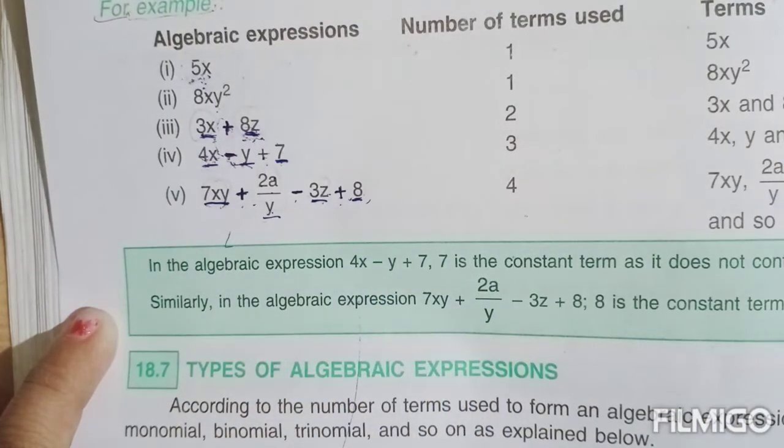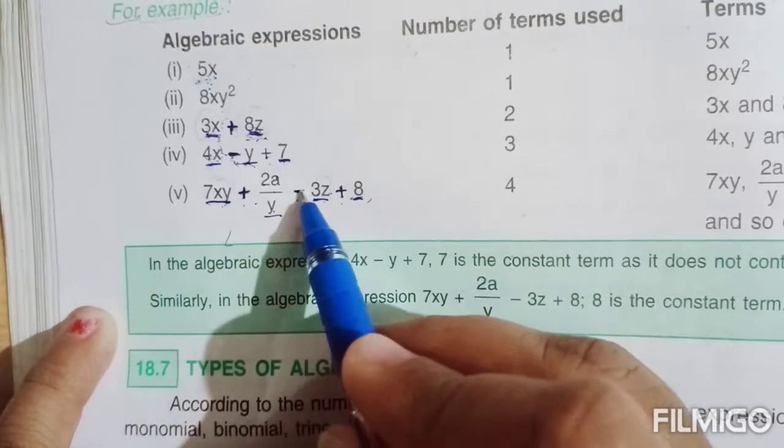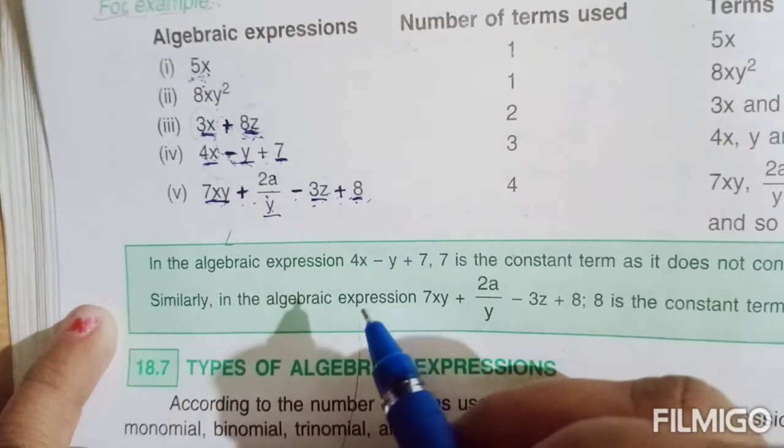Okay, multiplication and division will not separate the terms, only plus or minus sign will separate the terms. So here there are four terms.